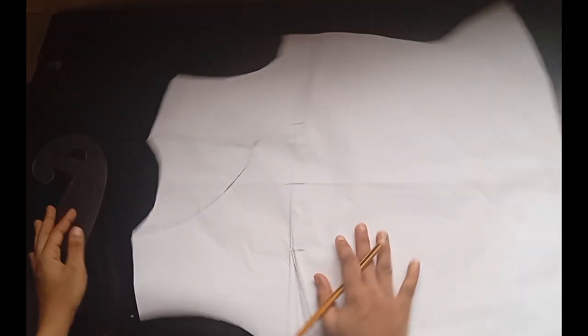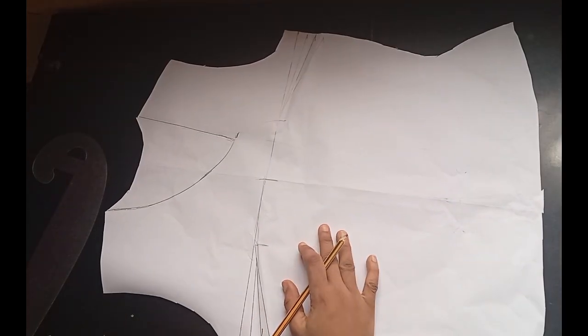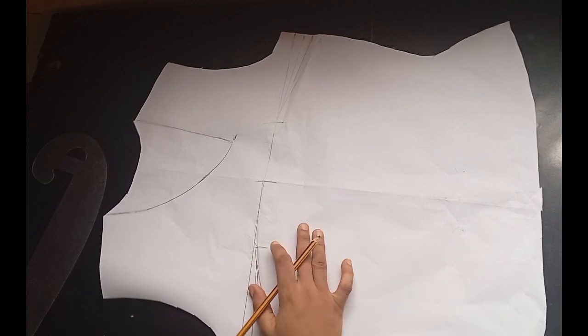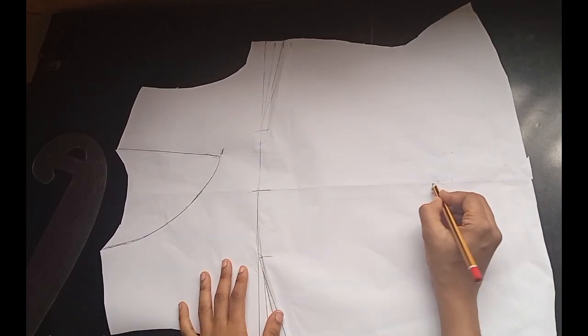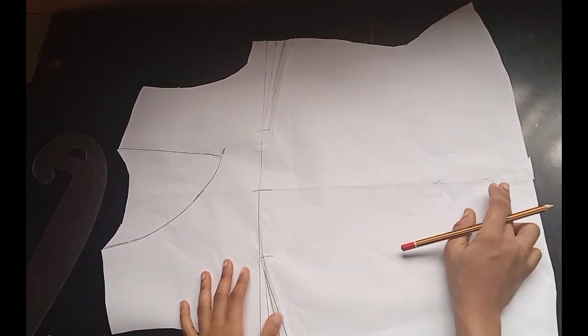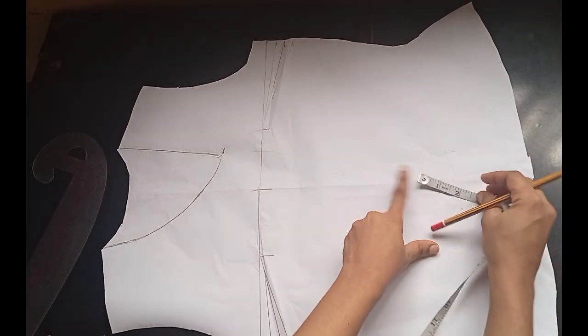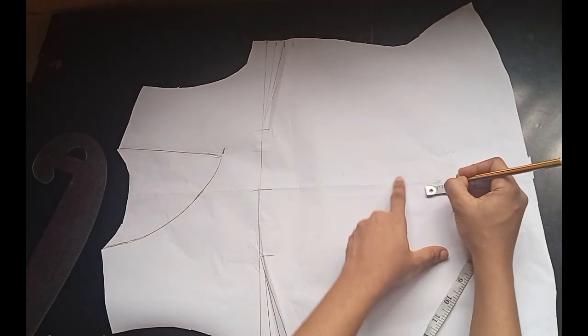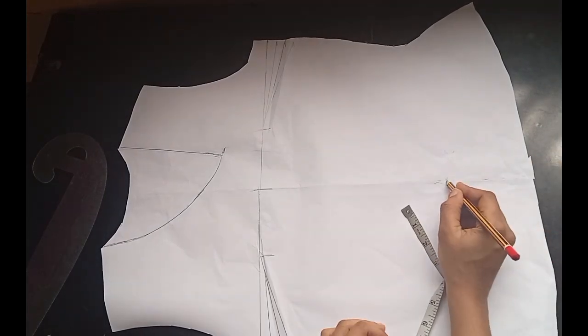To give it a nice curve. So this is what I have at this point. So now I'm going to note the center line because it will serve as a guide. So after my waistline, I'm going to come down to around 1 inch and mark that point.